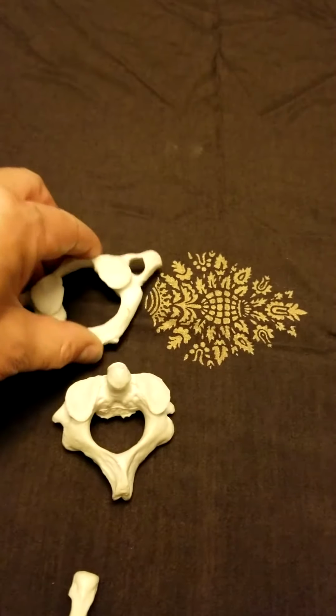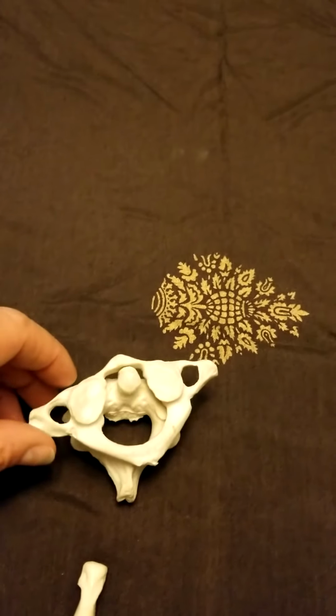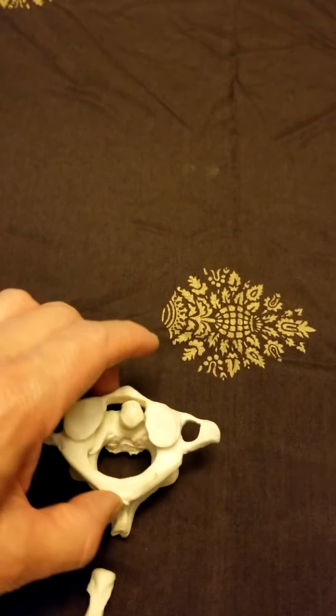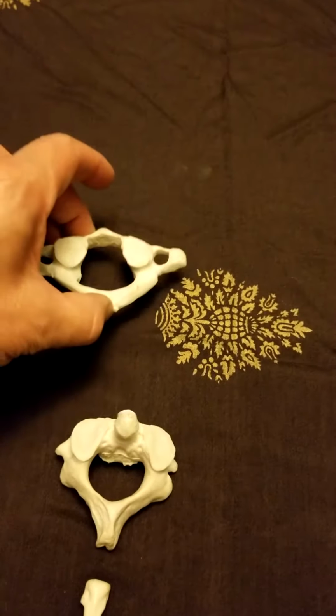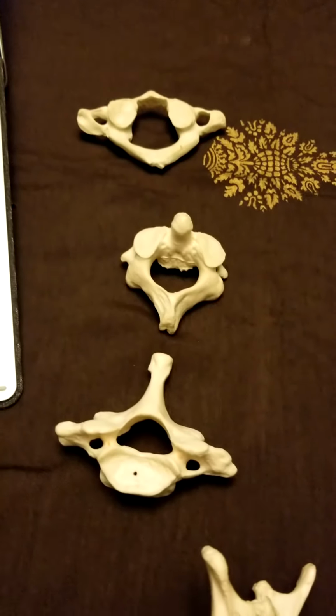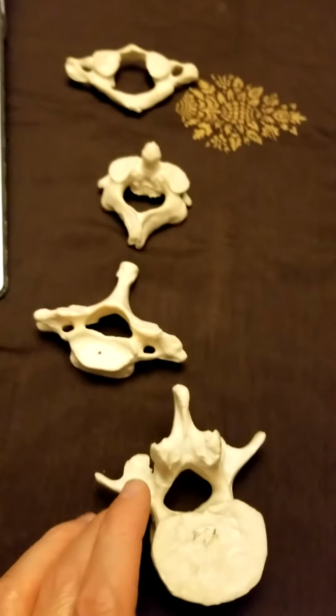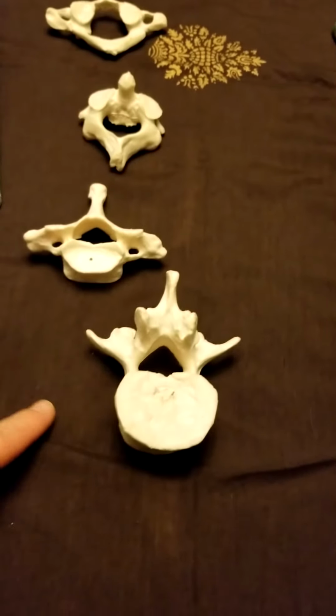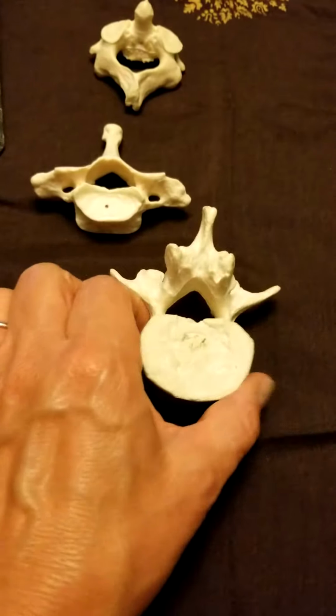That is the process upon which your C1 will rotate. That helps make up your pivot joint, which allows you to say no.